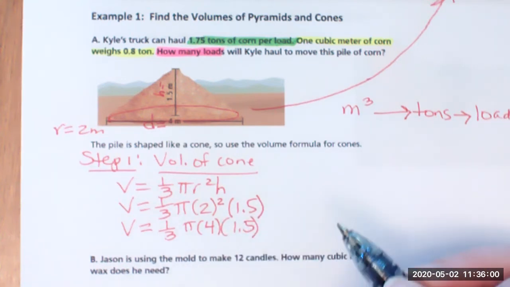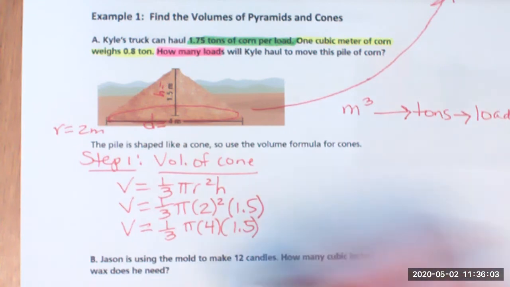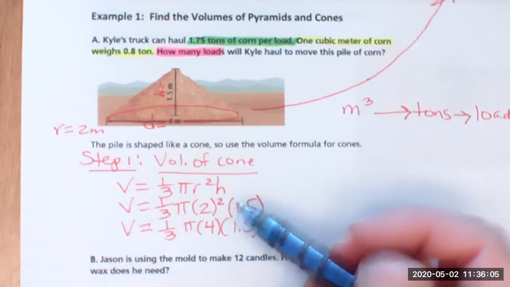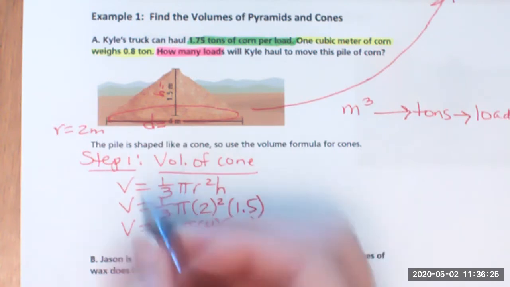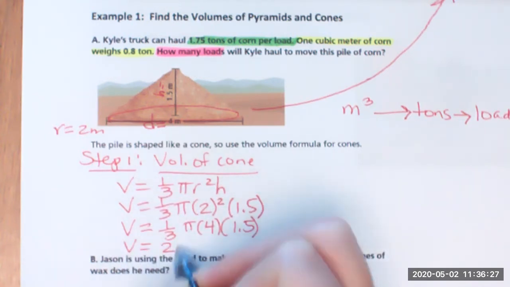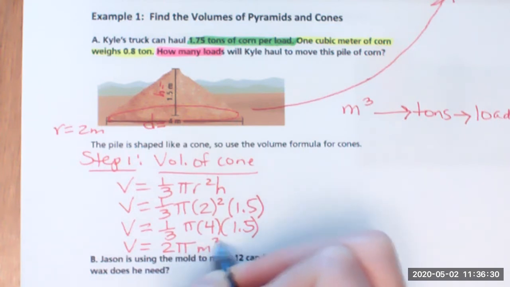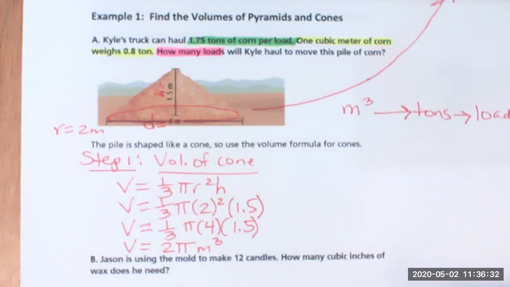And I'm going to show you here how I can do this without even using a calculator, at least to start with, if I want to write my answer in terms of pi. Because watch, 4 times 1.5. I mean, we all know that 15 times 4 is 60, right? So 1.5 times 4 would be 6. And 1/3 of 6 is 2. So we've got 2 pi meters cubed for the exact volume. Okay? So that would be the exact volume in terms of pi.